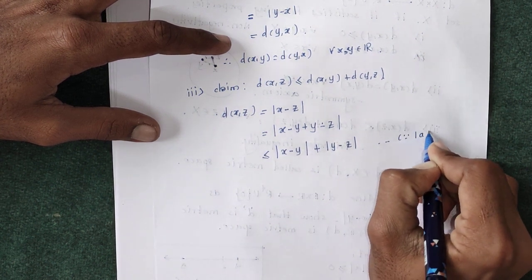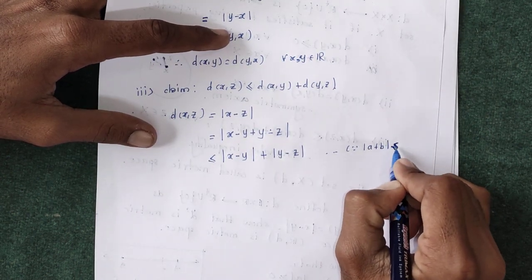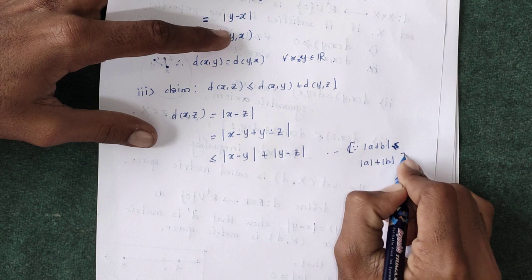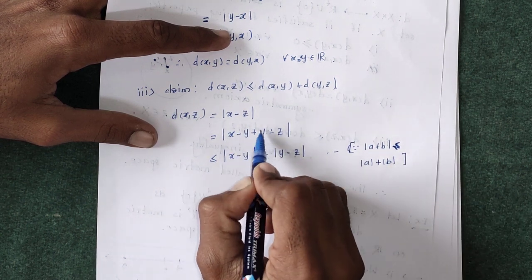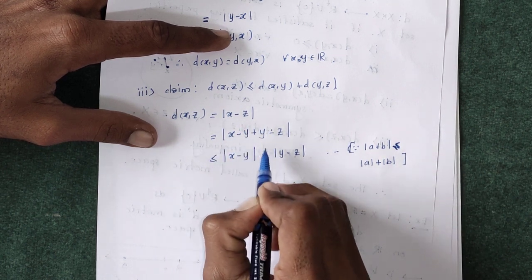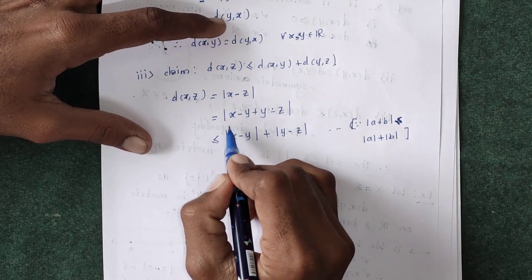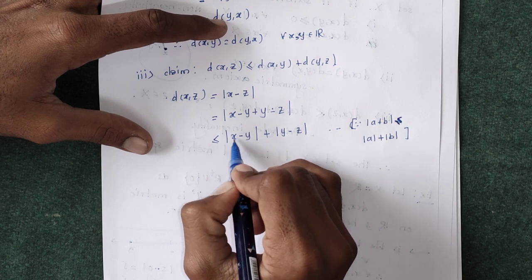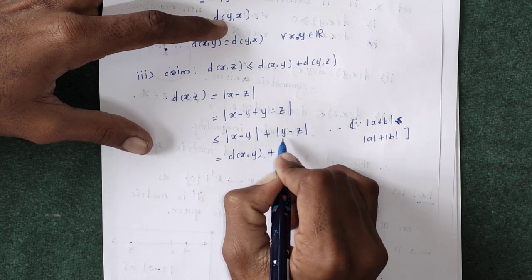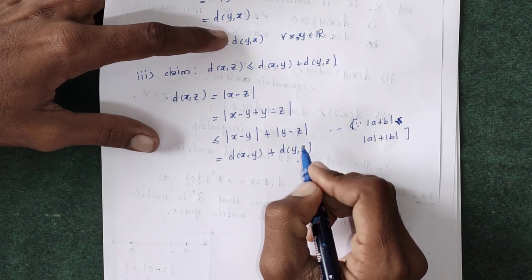Using this property, mod of a plus b is less than or equal to mod a plus mod b, here a is equal to x minus y, b is equal to y minus z. By definition of metric, that is the definition of the function, mod of x minus y is equal to distance of xy, plus mod of y minus z is equal to distance between y and z.